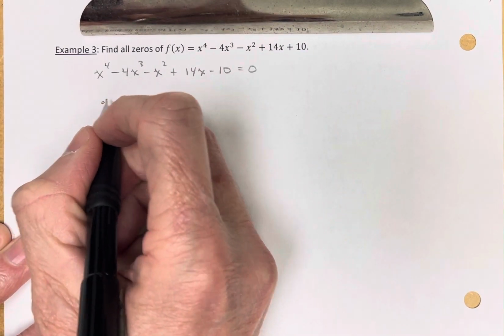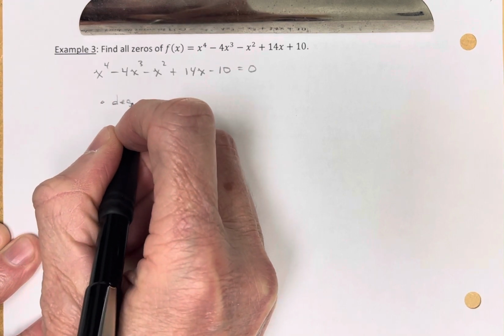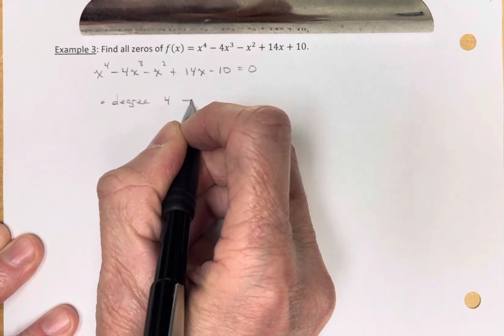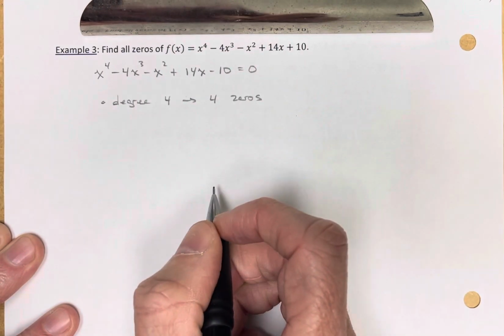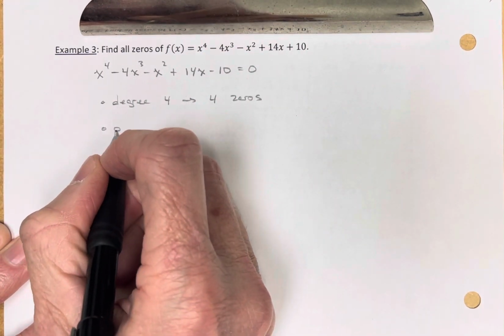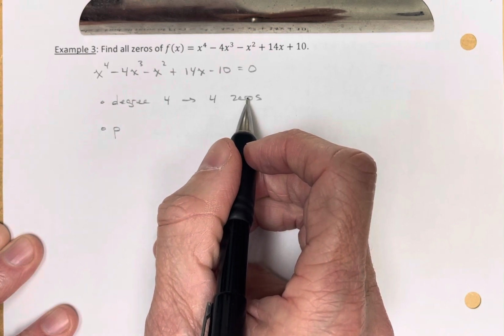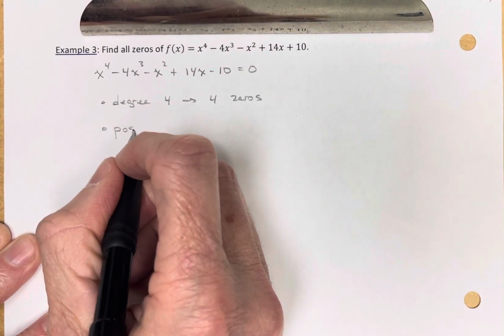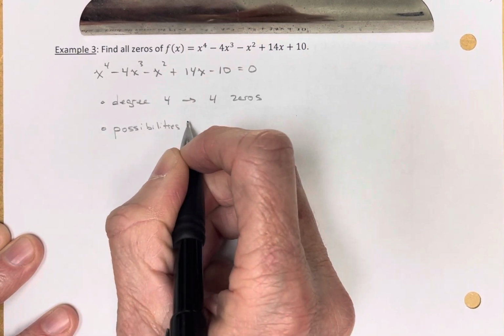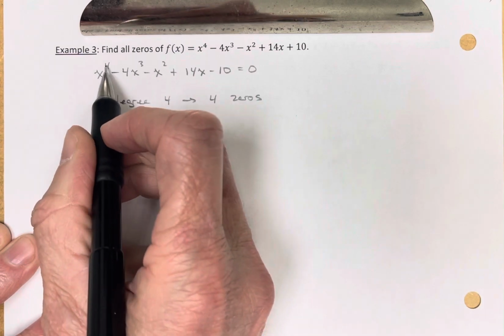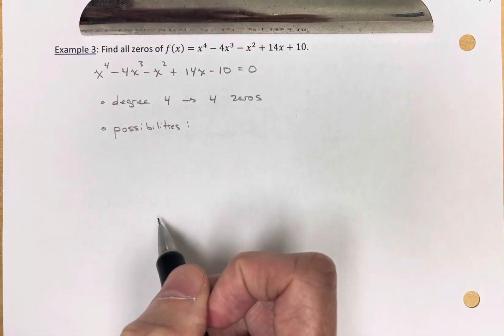Let's notice this is degree 4, which tells us I have 4 zeros. Now, what are the possibilities? I have 4 zeros if multiples are counted individually. The end behavior means that it's a 4th degree, so both ends go up or both ends go down.